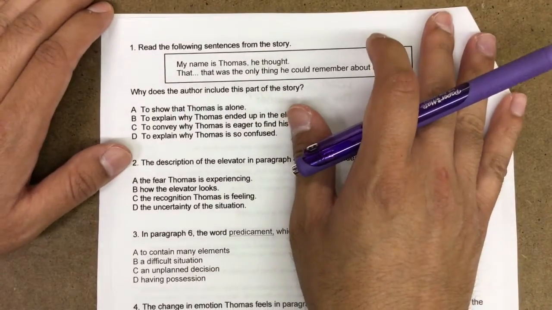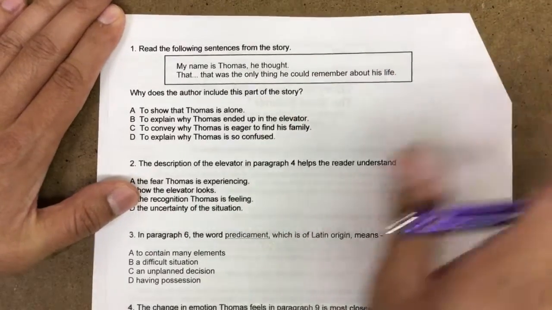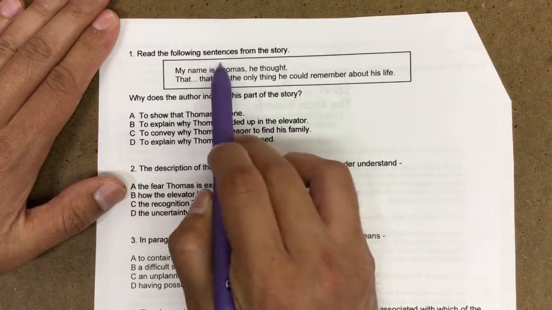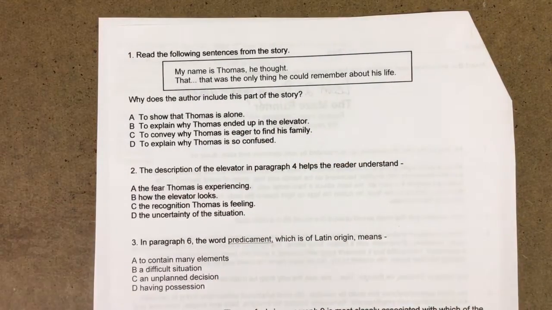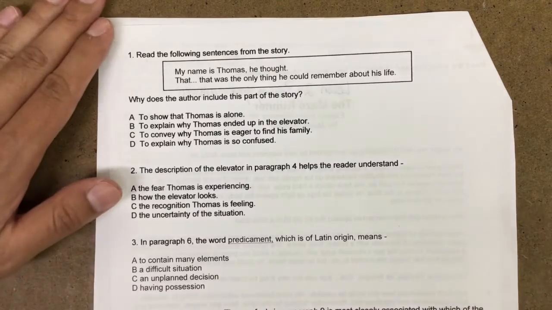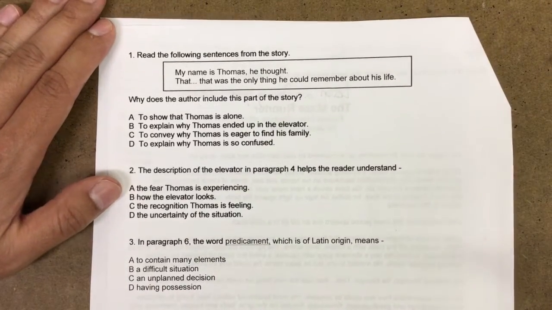This has helped me out when I was younger. And what I do, you do. Read the following sentences from the story. So we're going to look at this box. This is a part of the passage.